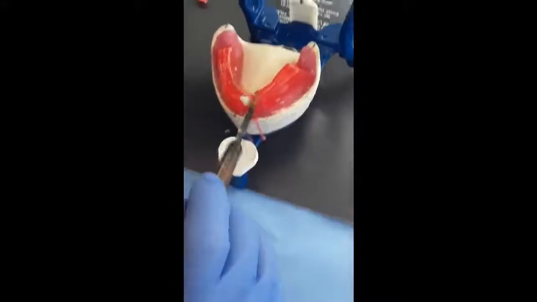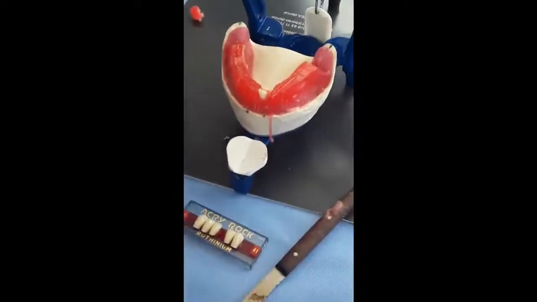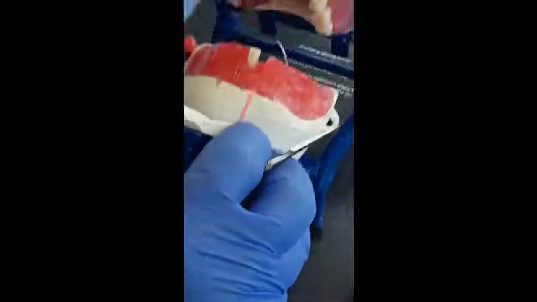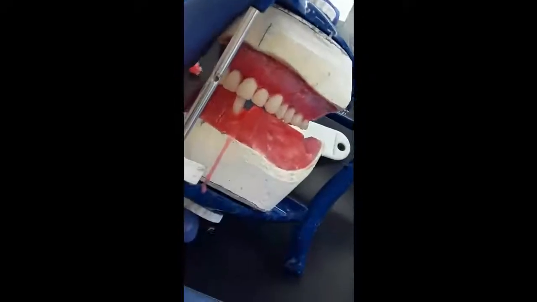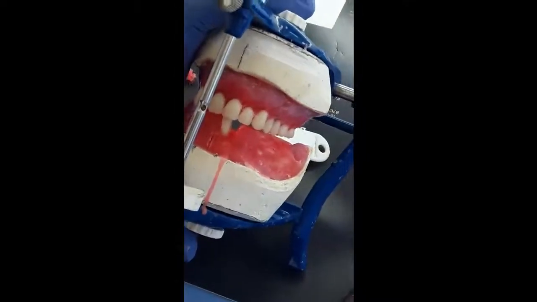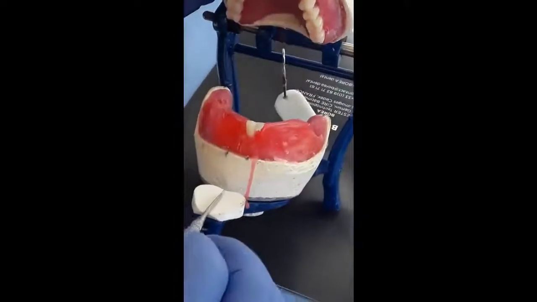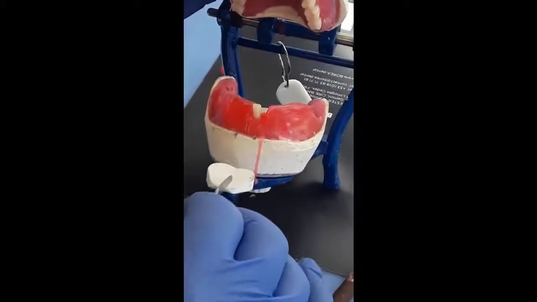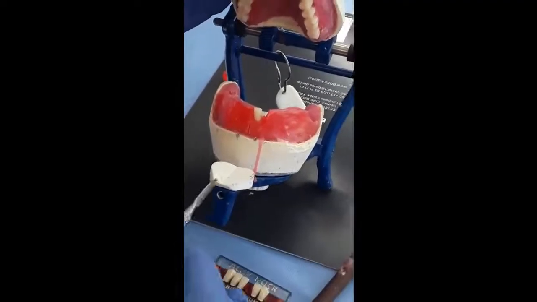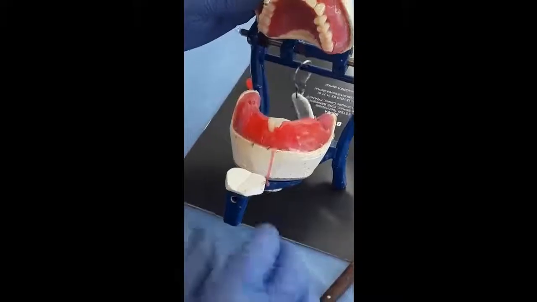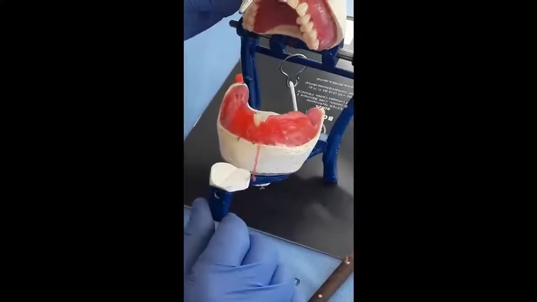Now as you remember at the beginning of this video, I mentioned that the incisal guidance angle we create in our setting must be the same incisal guidance angle set at the articulator, at an average value of about 15 degrees.